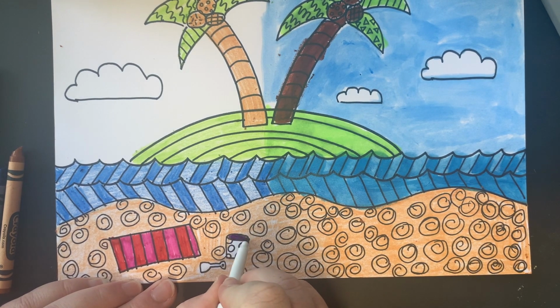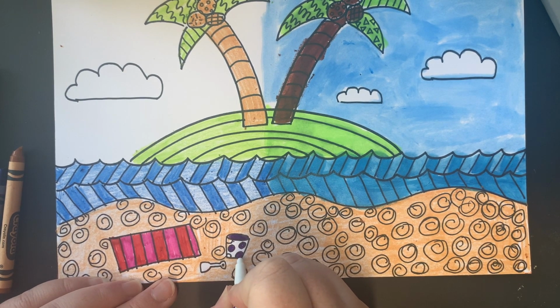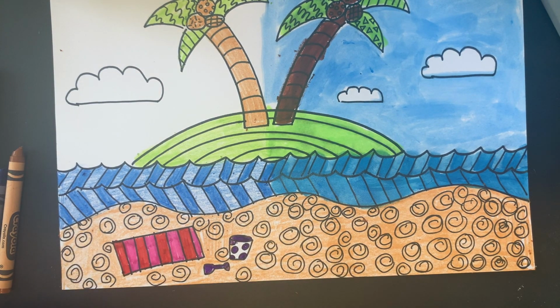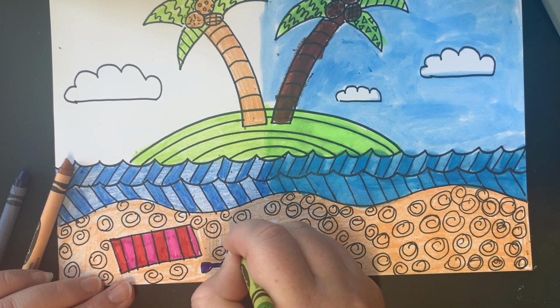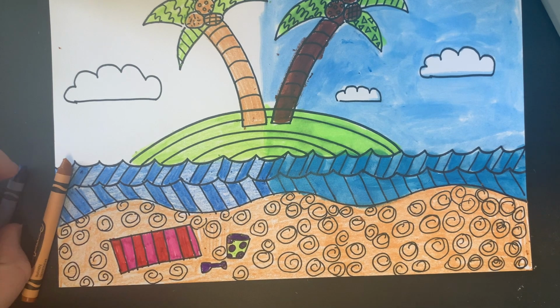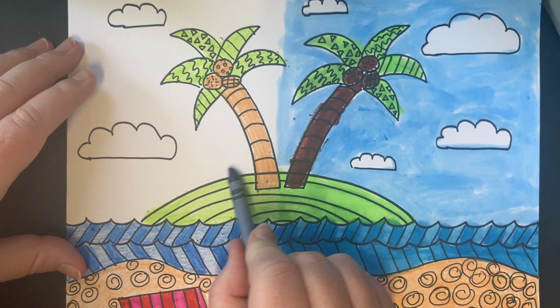We'll go in with the purple for the bucket, and the polka dots, and for our shovel. And then crayon will just go right on top, especially if it's a lighter color. So I'm going to do my green on top of there to finish it off. And the only thing I have left to do is finish my sky.